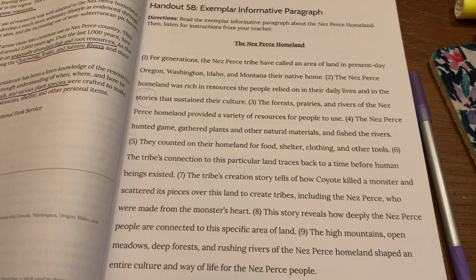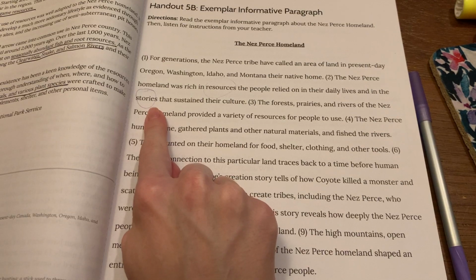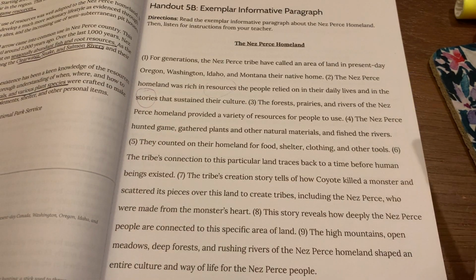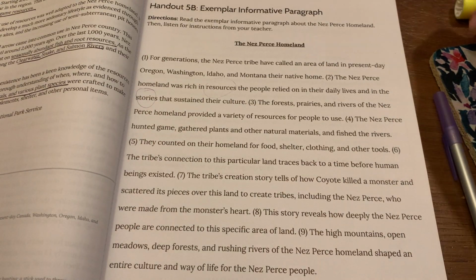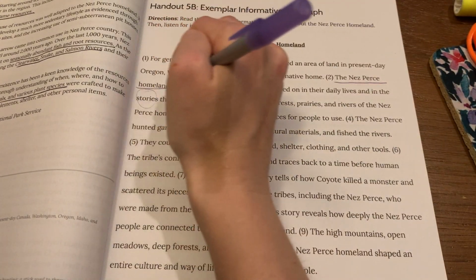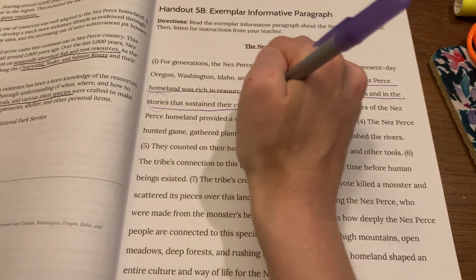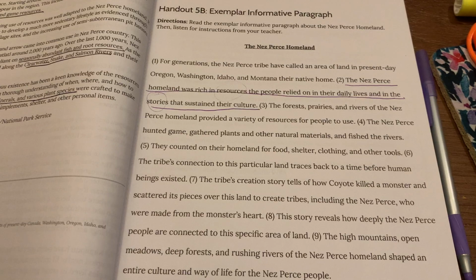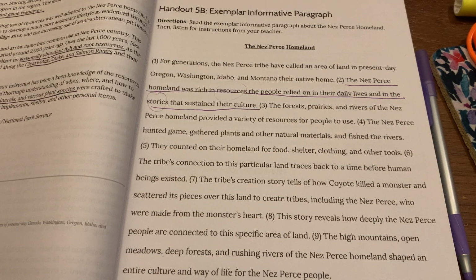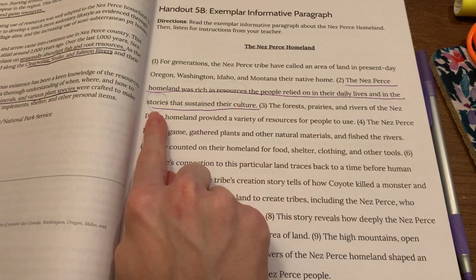You guys are going to pick either to make this paragraph about resources or about the stories. And you're going to take this sentence right here, and I'm going to go ahead and underline it for you. You're going to take sentence 2, and you are going to change it to where it only talks about either the Nez Perce's resources or their stories.